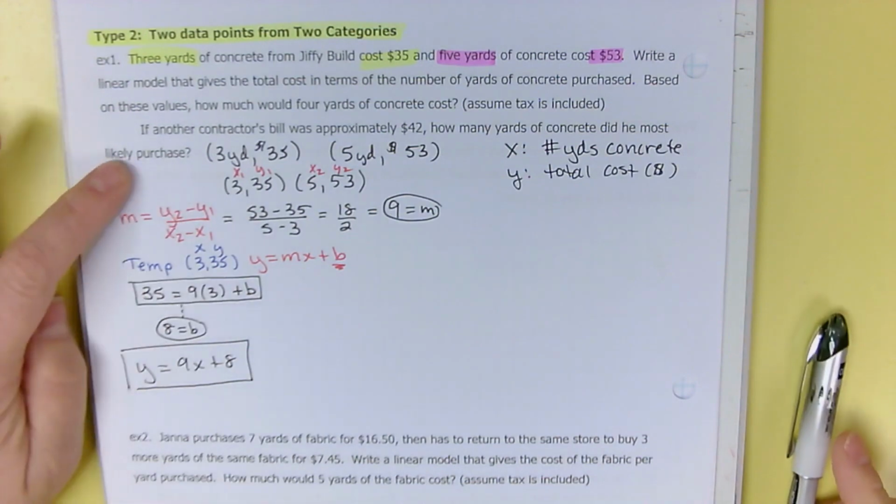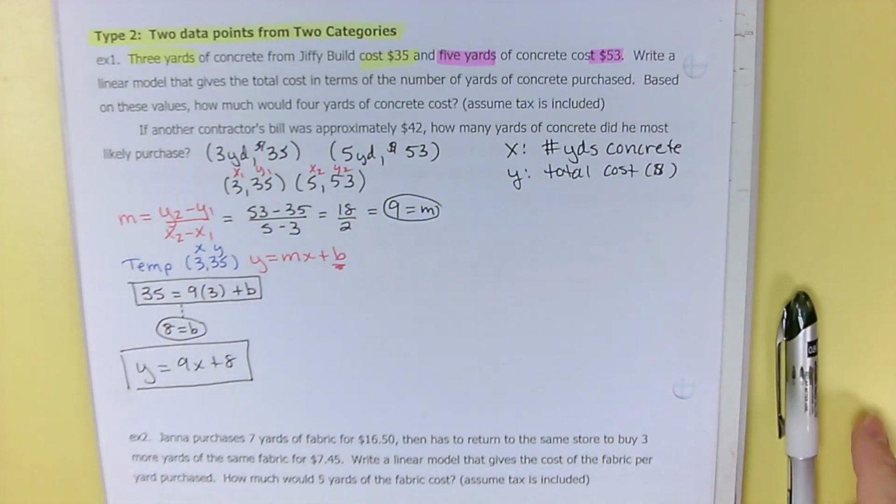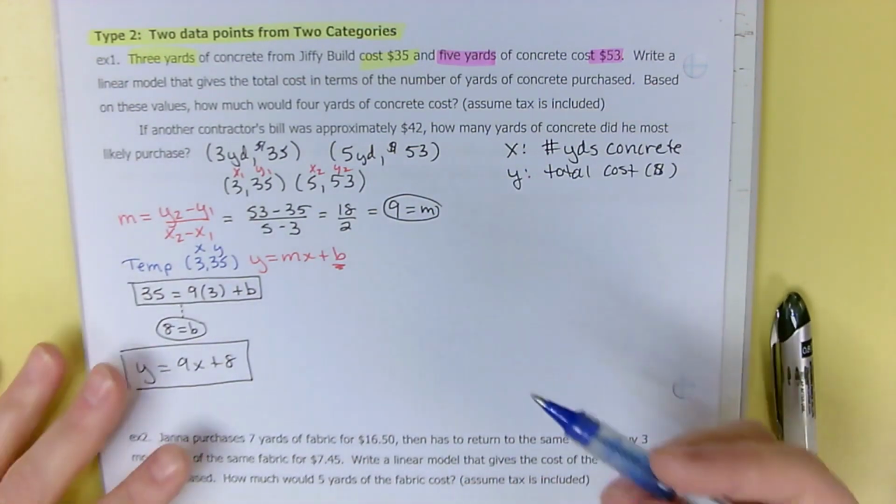So we took the 2 points and we wrote the equation of the line. Yes? No.